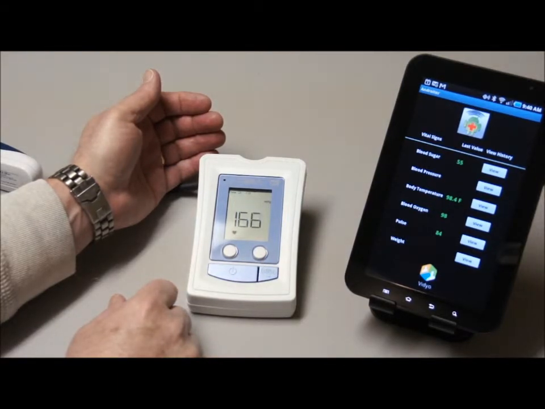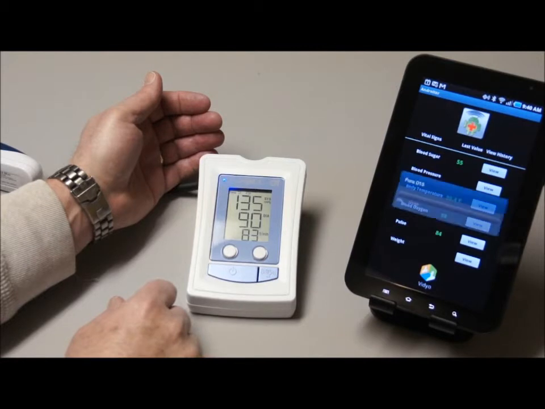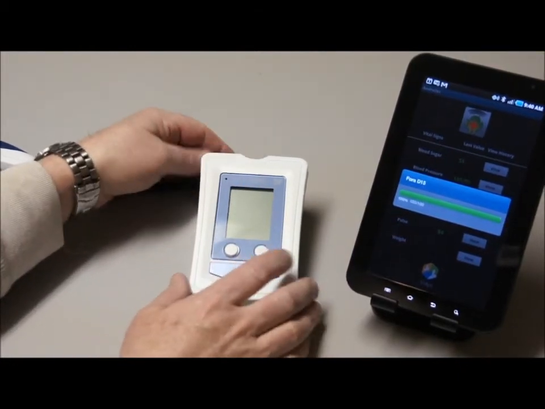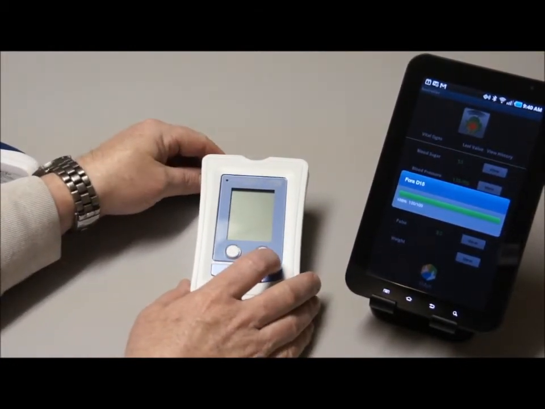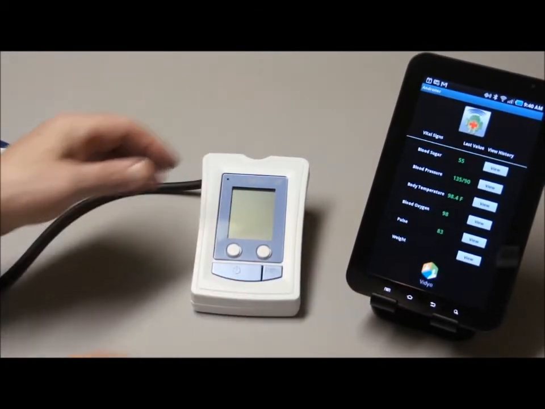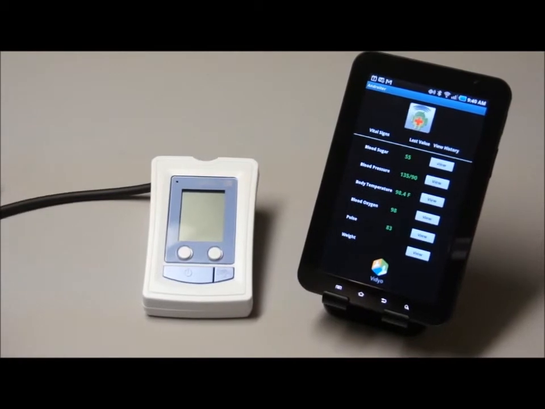So we're acquiring the values. So we have a blood pressure value reading. That information, as you can see, is communicated to the tablet. And as we discussed, it is then encrypting that information into a standardized format and sending it off to the electronic medical record. So that completes our test for today. Thank you very much.